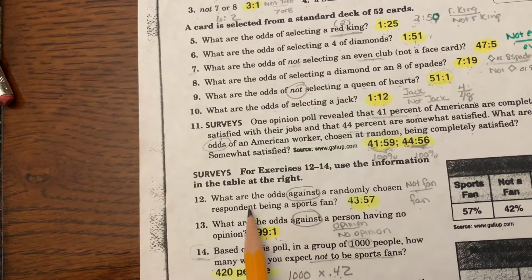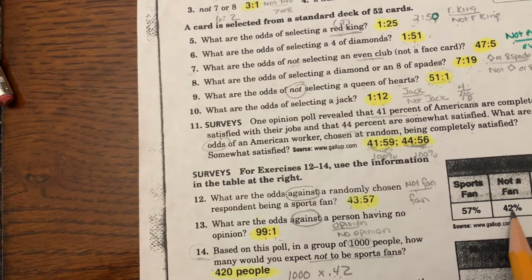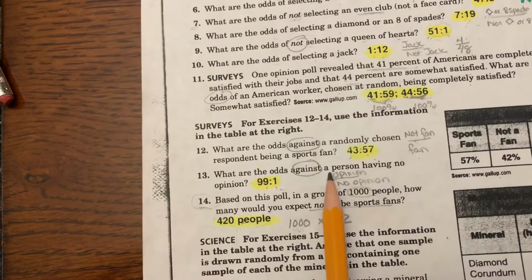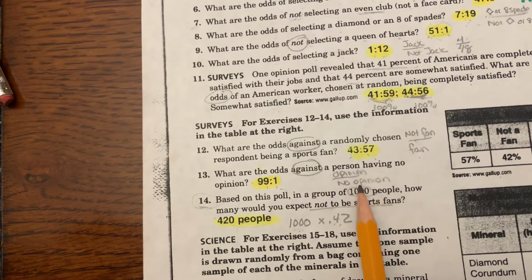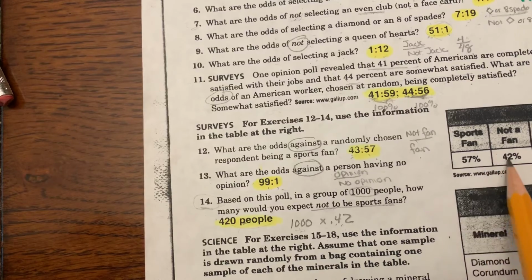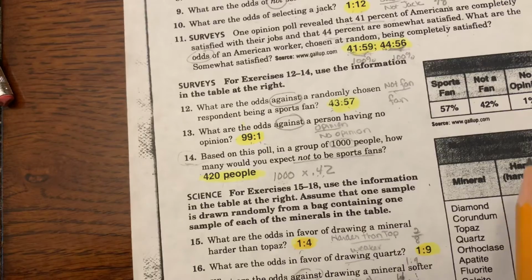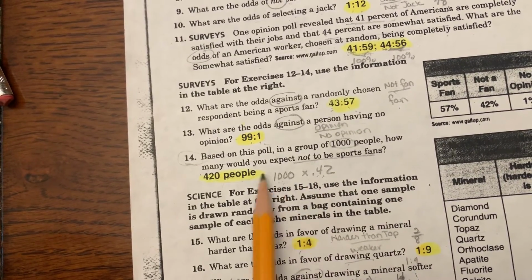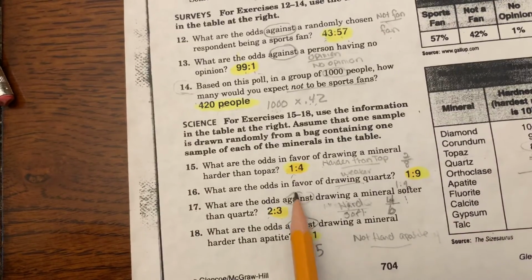Odds against being a sports fan would be 43, it's gonna be both of those, to 57. The odds against a person having no opinion, so opinion versus no opinion, 99 have an opinion, 1 does not. Based on the poll of 1,000 people, how many fans would you expect not to be a sports fan? Basically, you're just doing 1,000 times 42% to find 420. And then we go to here.